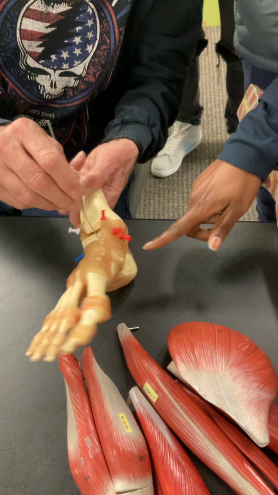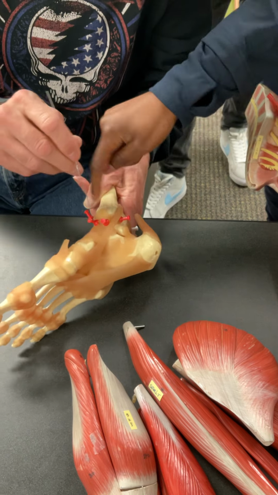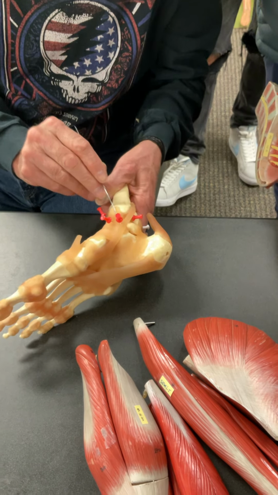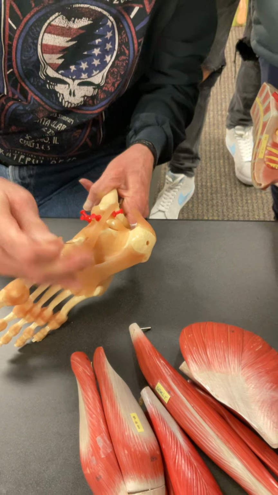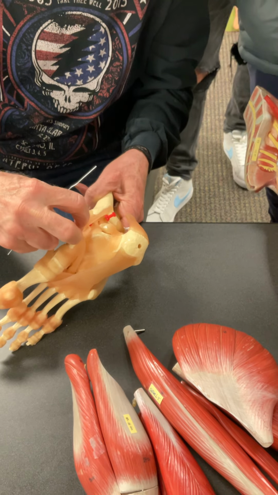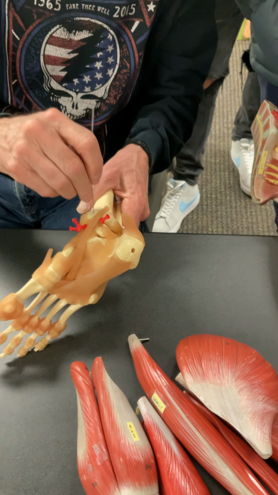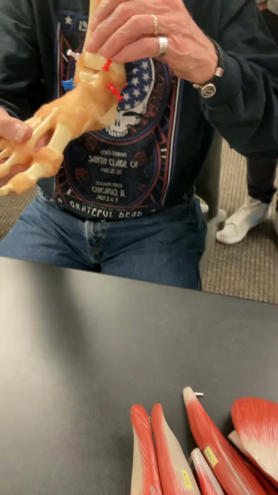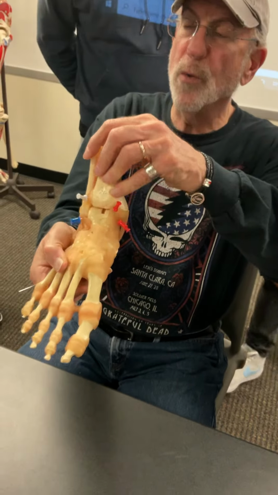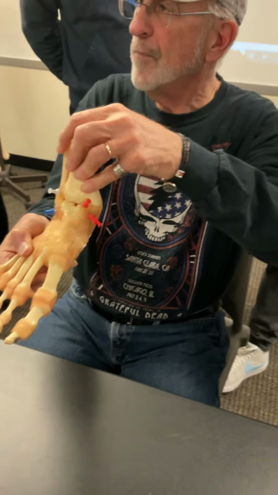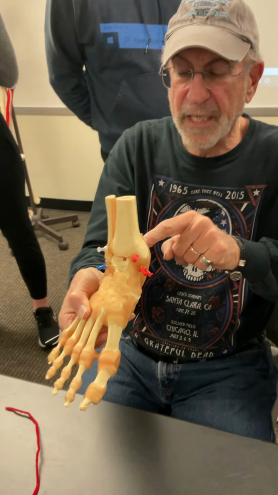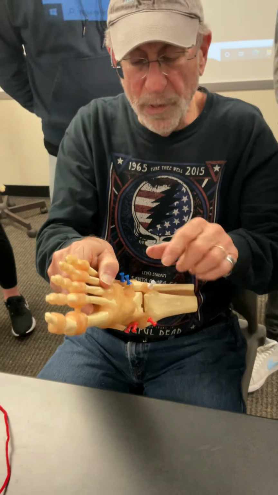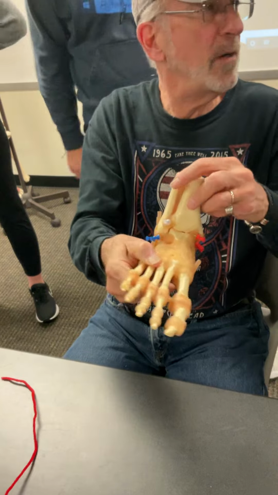What about this one here? What about this one? Which one? Between those two. This one here is attaching to the calcaneus. And back here is also the talus. Remember, the talus is the only bone that articulates distally. The tibia articulates with the talus only. Fibula doesn't articulate with anything.